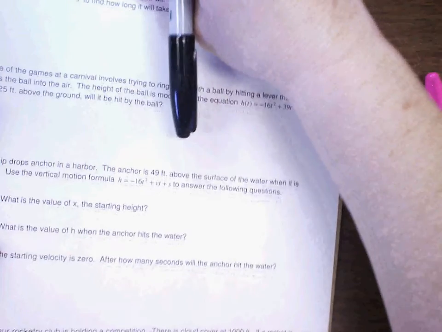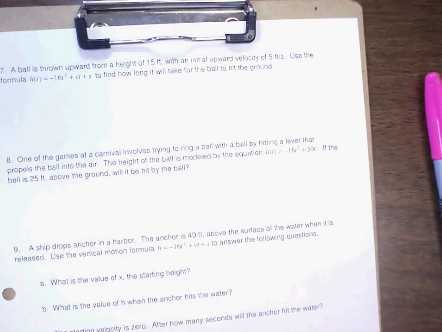All right, a ball is thrown upward from a height of 15 feet.